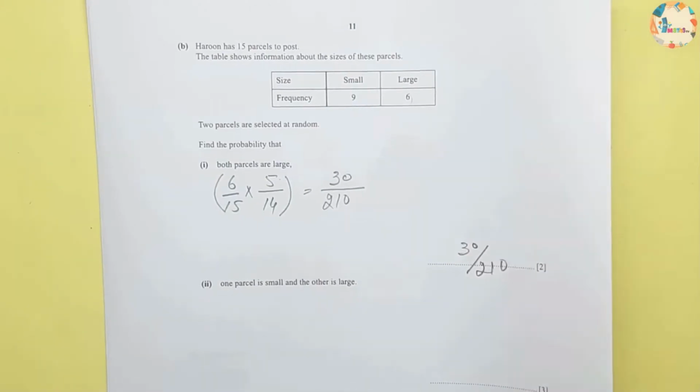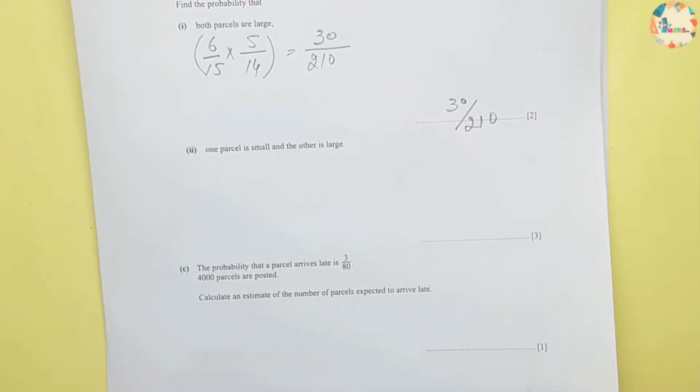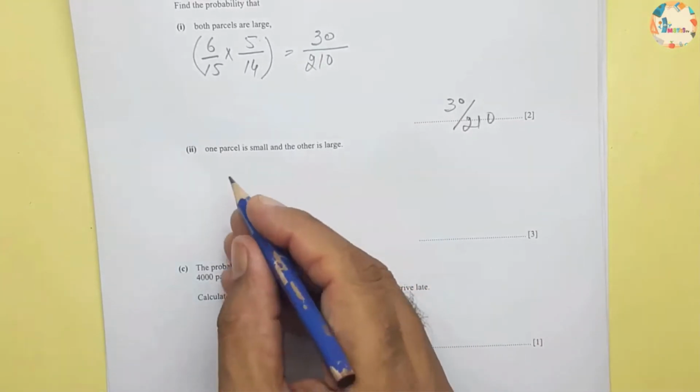One parcel is small and the other is large. So one parcel small and the other is large.